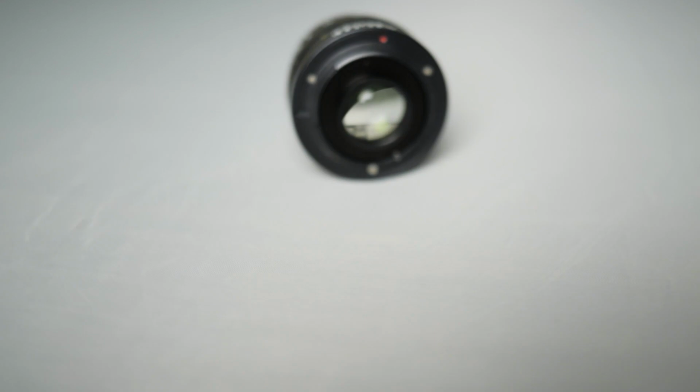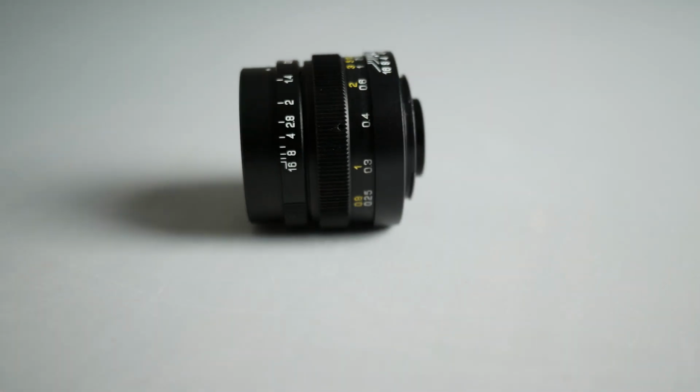So I came across a couple of lenses that had an aperture of 0.95. One was made by Voigtlander, 25mm, 50mm equivalent, f0.95. And then this one, the Mitakon 25mm, also f0.95.